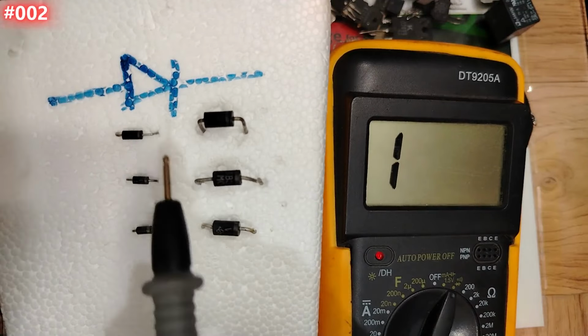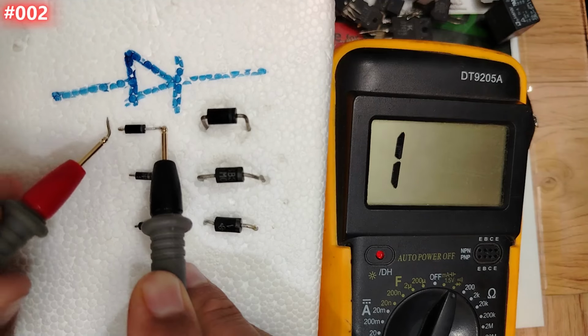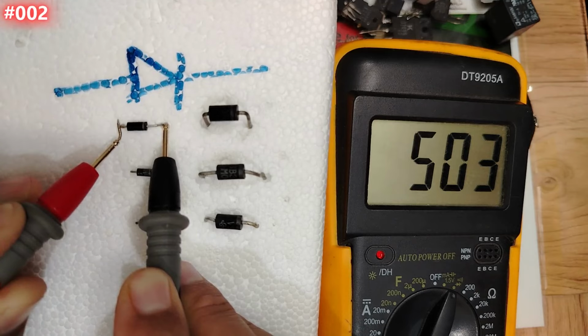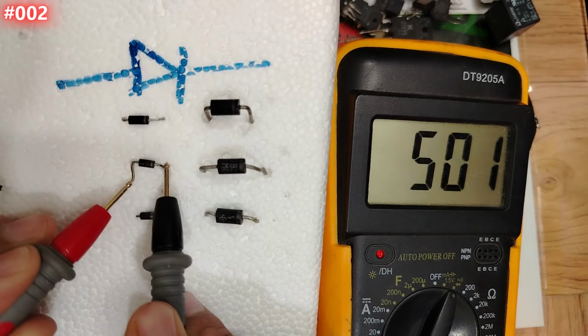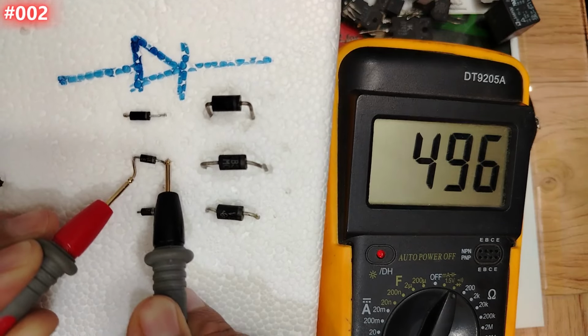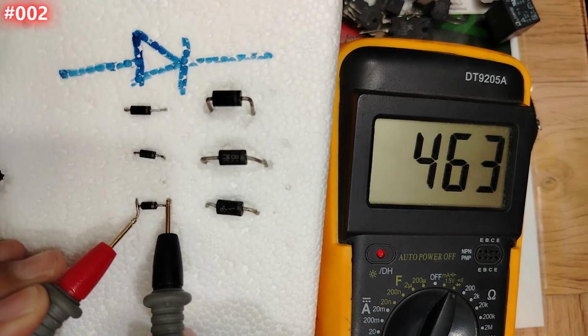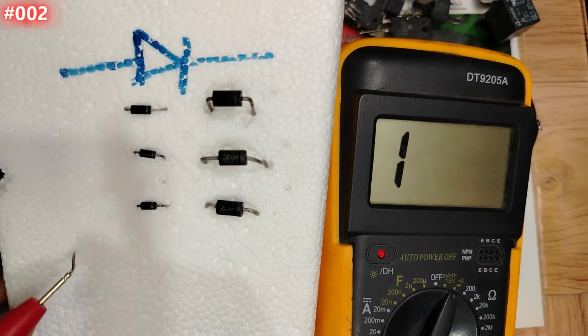So let's begin with this one, my friend. The black probe here on the cathode, the red probe on the anode, we get a reading of 500 drop voltage. This one here, 500 drop voltage. This one here, about 500 drop voltage. Those basically are normal diodes.